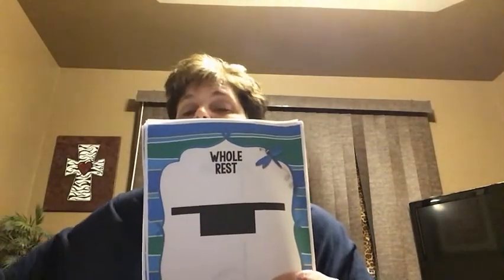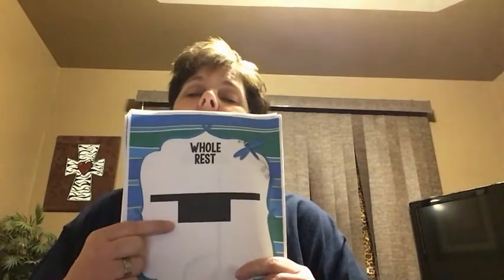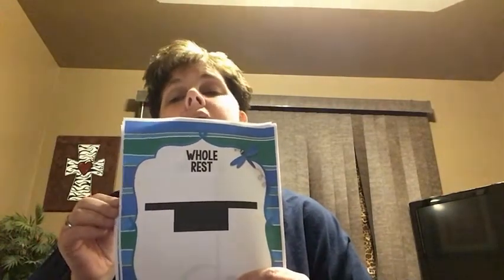This is the whole note's buddy, the whole rest. Now what I like about this one is it looks like an upside down hat. And so when you look at an upside down hat, when you look in there, all you see is a hole. And so this is a whole rest. It also gets 4 beats, but it gets 4 beats of silence.